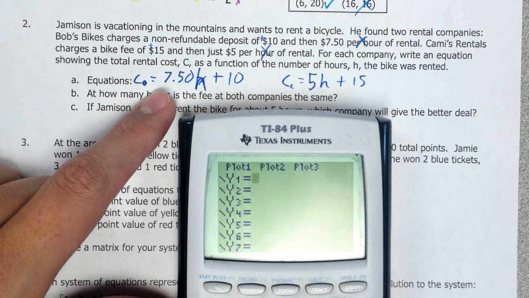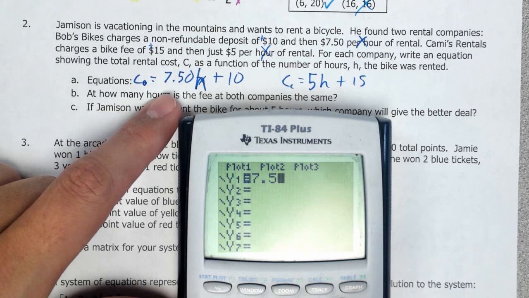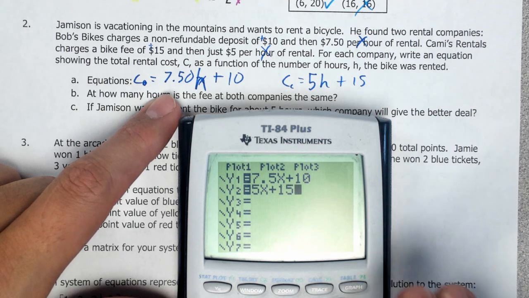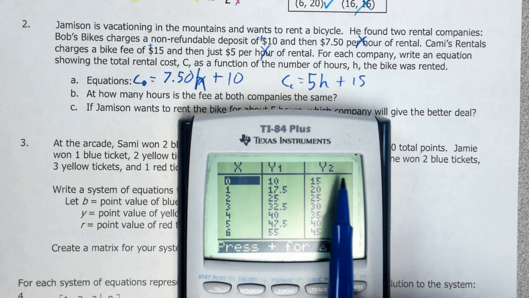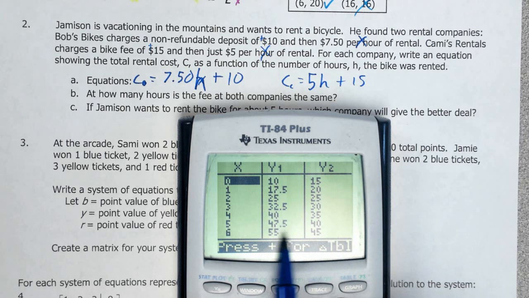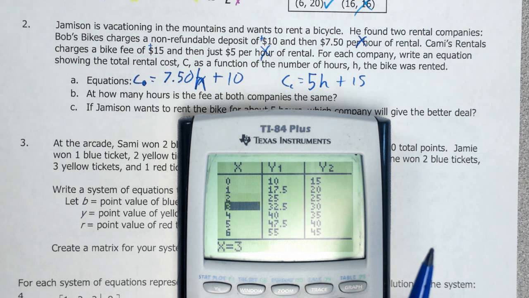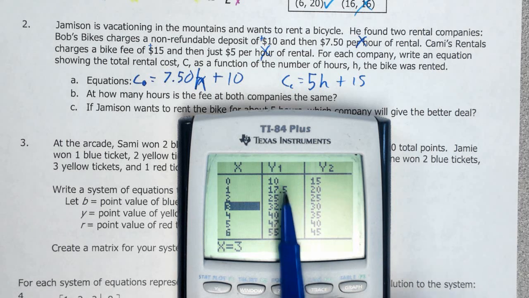First one we're doing, B, was it B's Bob's? Bob's Bikes, 7.5x plus 10, and then Cammie's, 5x plus 15, and then I'm going to go ahead and look at the table. What I'm looking for is where these two are the same. I want to know where they're the same. Oh, I see it right there.